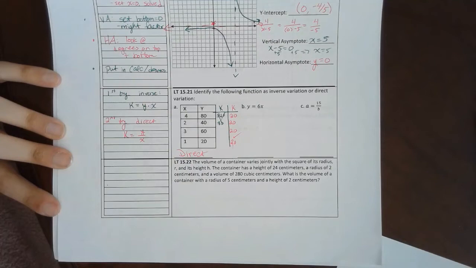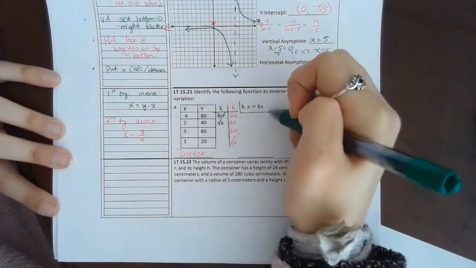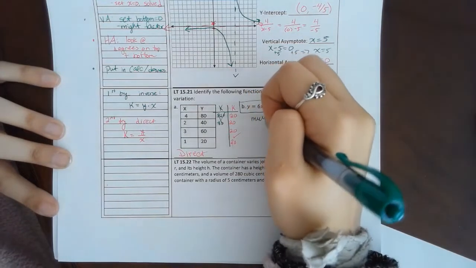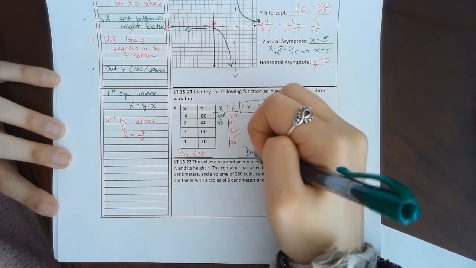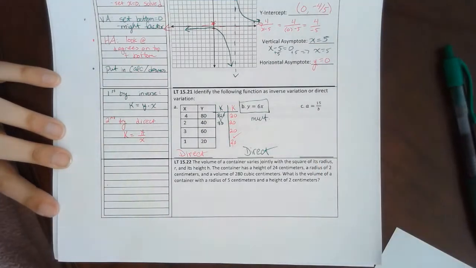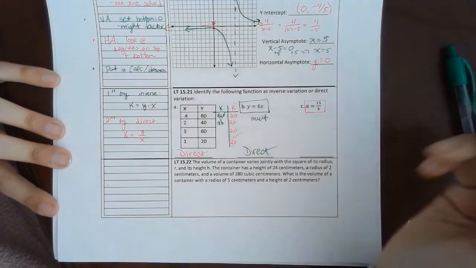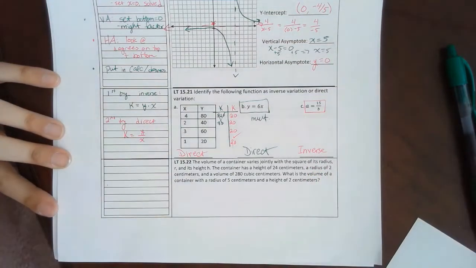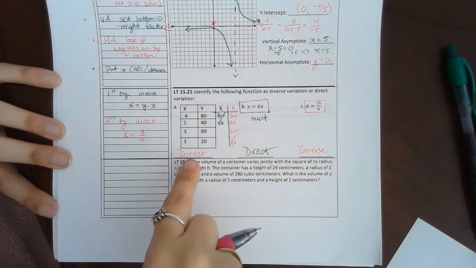The other two are simple, just look at it. It's y equals 6 times x. So it's multiplication, which means it's automatically direct. The next one is division. It's just 15 over b. So division means inverse. And we're done. So the only one you can actually try to do work with is the direct, the table.